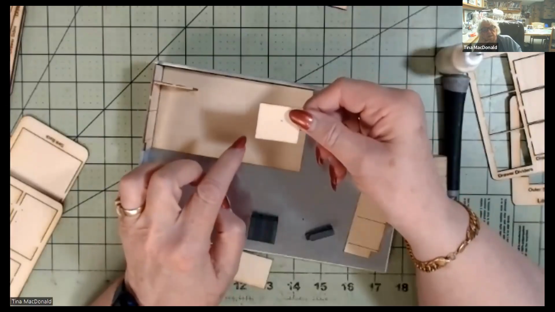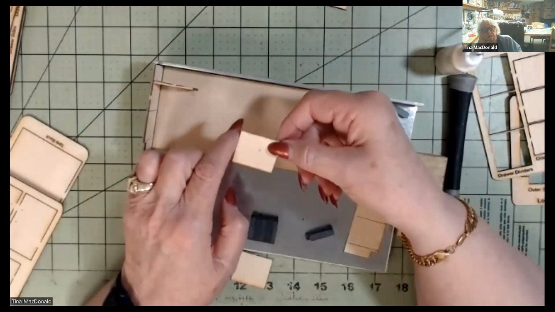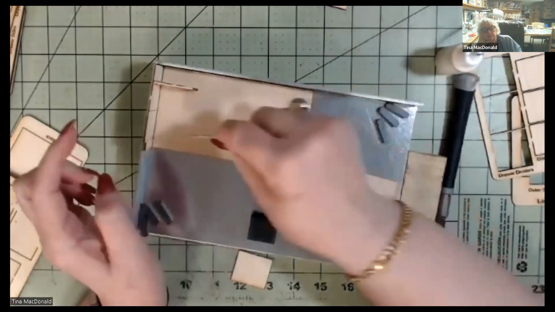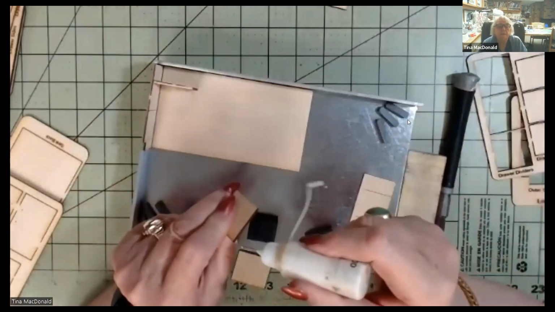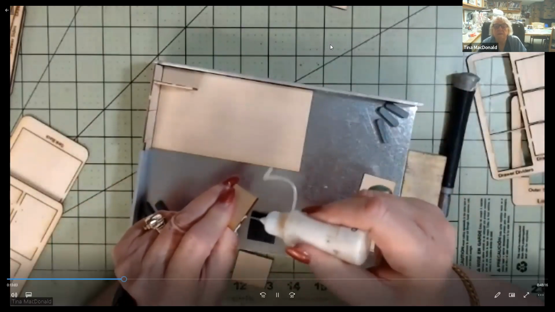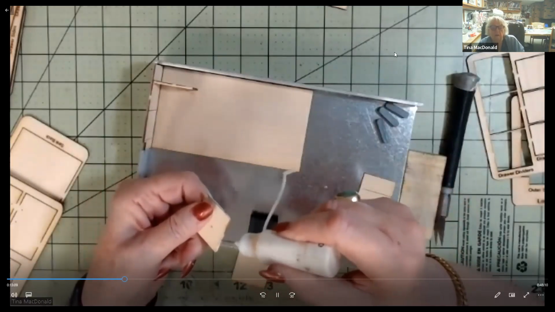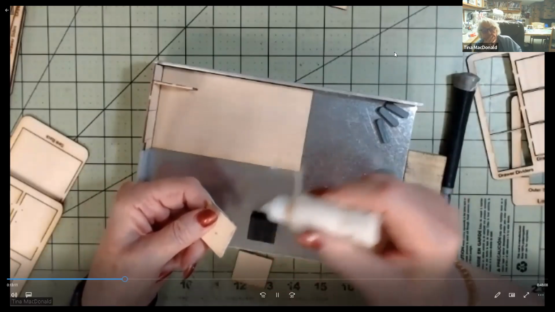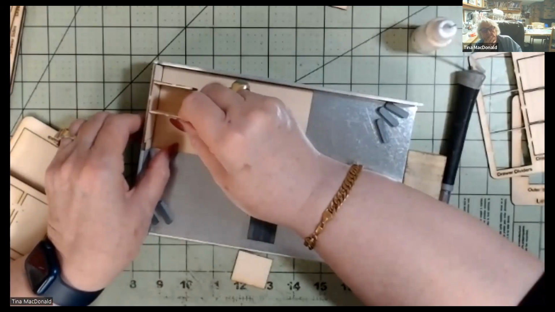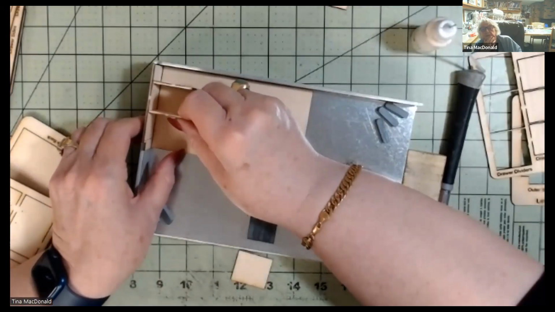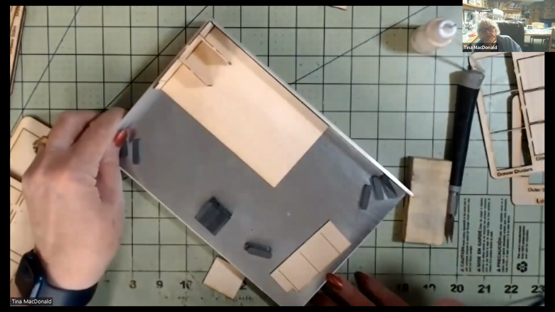This is a rectangle, and it goes in so that the short side is the one that goes against the divider. So add some glue. Again, we line it up just underneath the scored line.